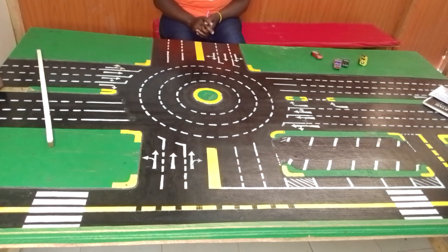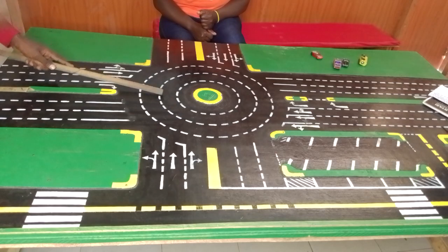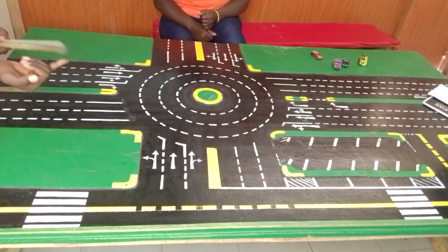We are learning lesson number 3, part 2, about roundabouts. Now, we've said that we want to know about the rules of a roundabout. Rule number 1: no stopping.